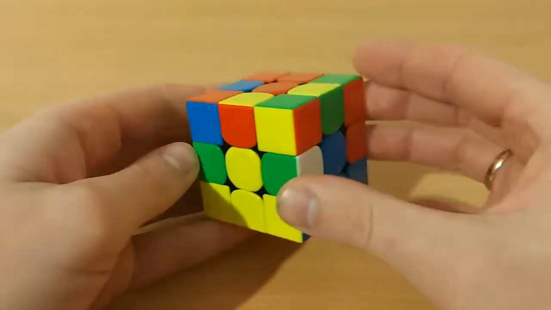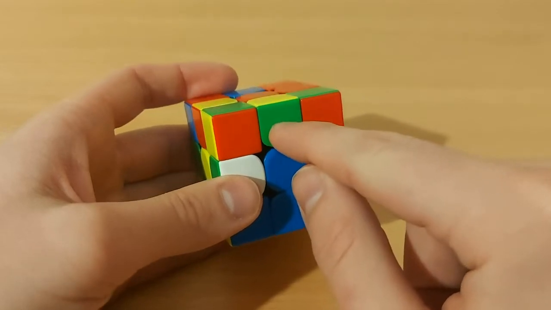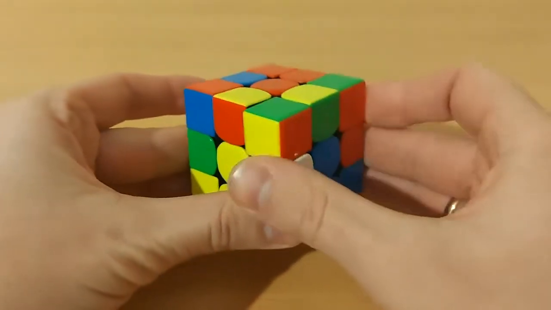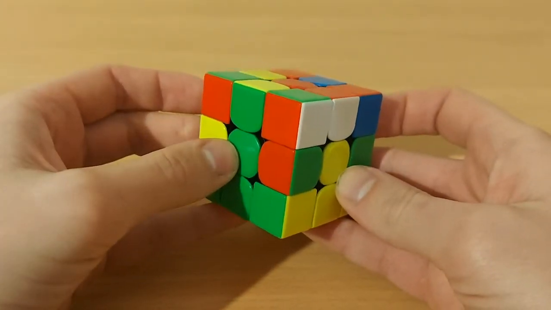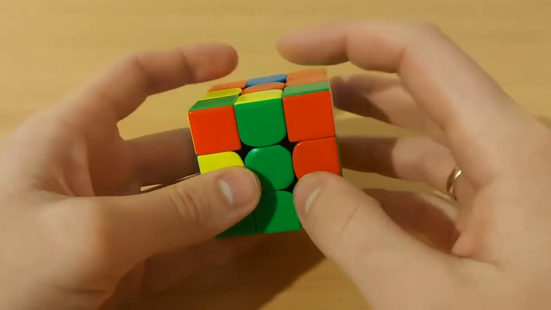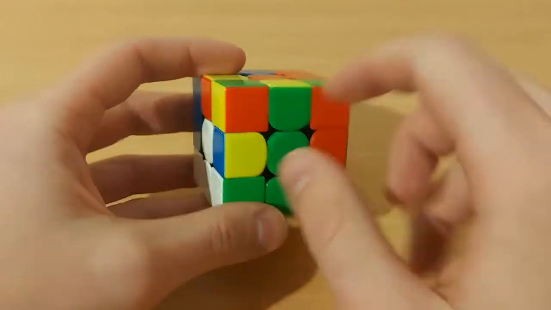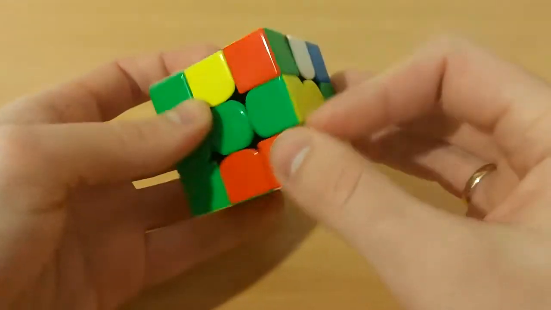So to solve it, you need to align this side color to the center. So this is blue, this is yellow, and this is green. So you align this, and now you have to see in which side should this piece go. To the left side, like this, or to the right side.